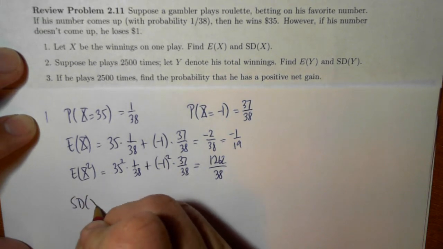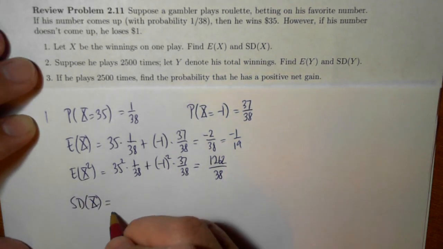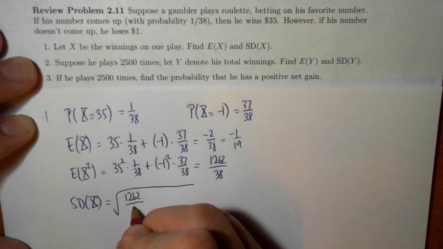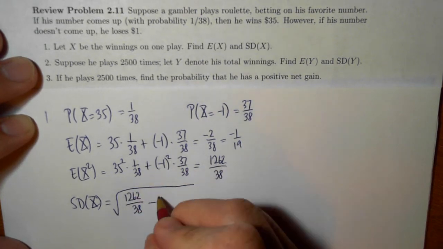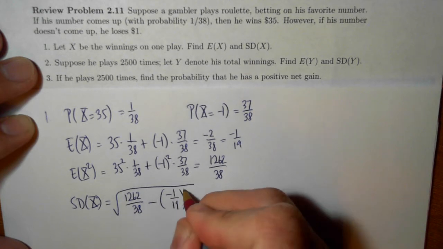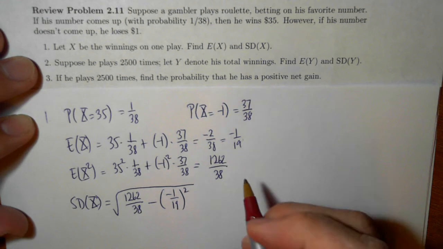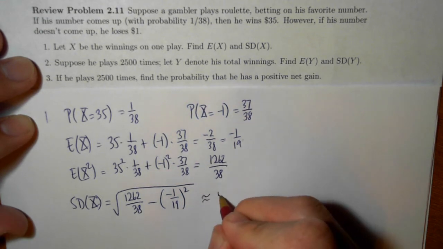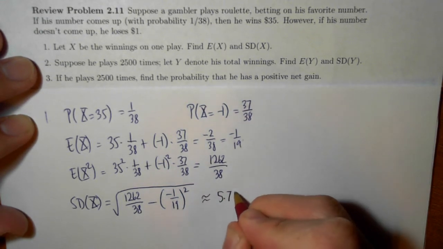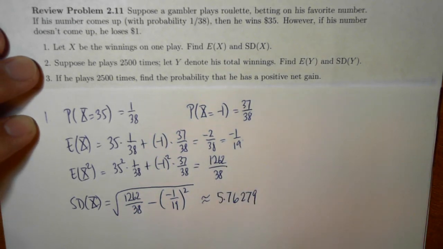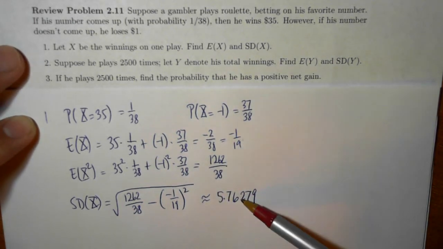Finally, the standard deviation of x is equal to the square root of 1,262 divided by 38 minus -1/19 squared, the expected value of x squared minus the mean squared. Plugging into a calculator, this is approximately 5.76279. Okay, so that's the expected value of x and the standard deviation of x, playing the game once.